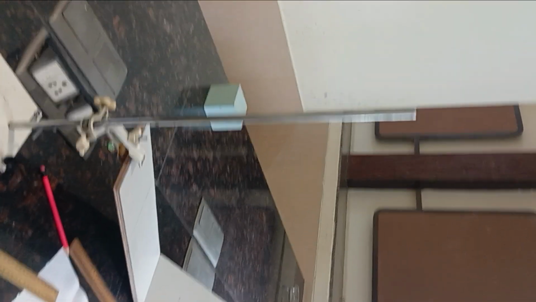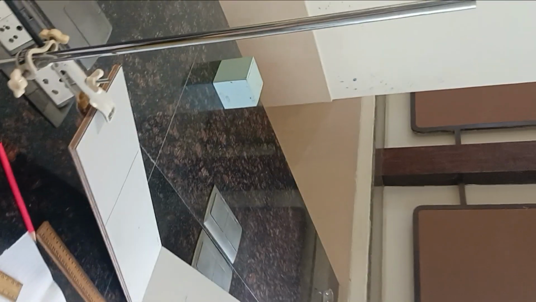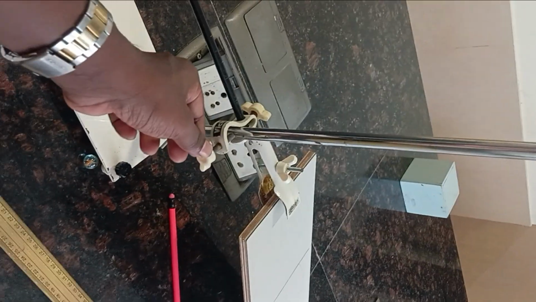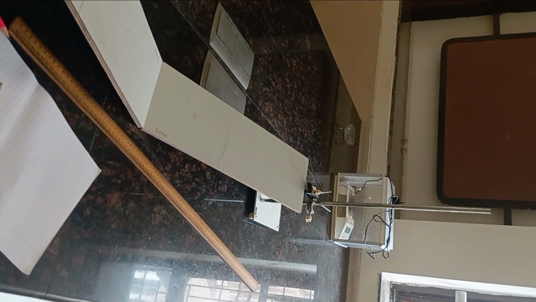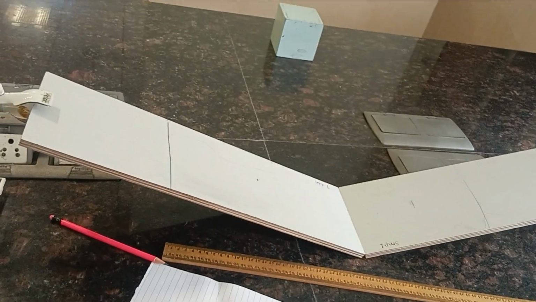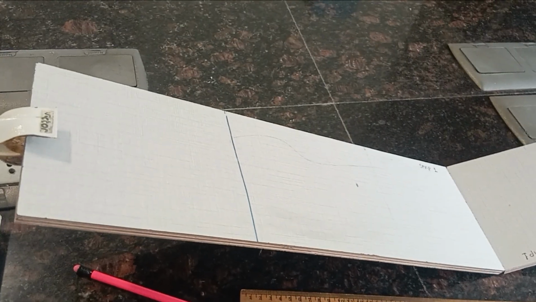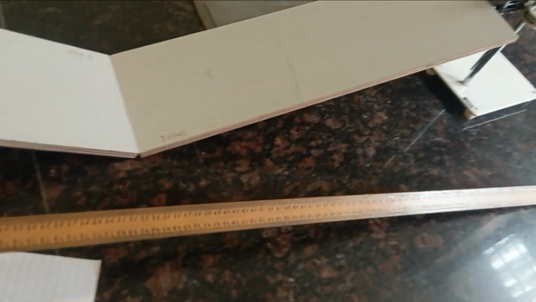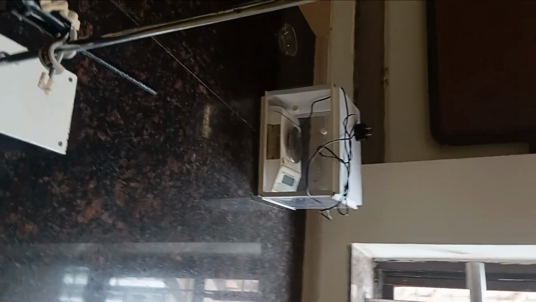I show you here: the 2 stands. There is one stand, and there is another stand. Two bosses. There are the bosses, and there is also the same boss here. The clamp is there. The marble is also here, and also the rigid V-shaped runway of approximately that length. Here the ball is rolling. Then a 1 meter ruler, the scale is there. Then the balance is there.